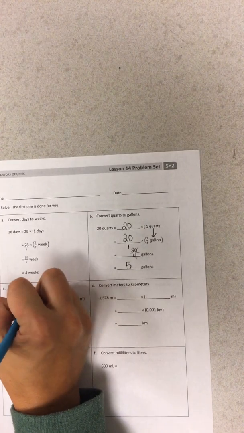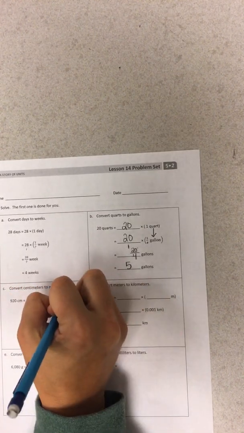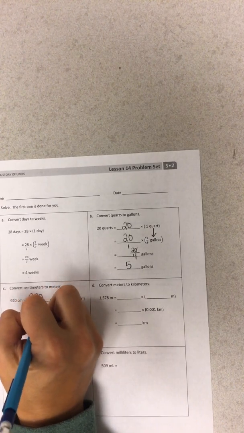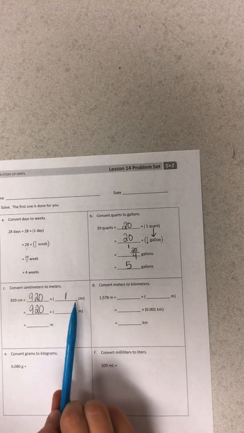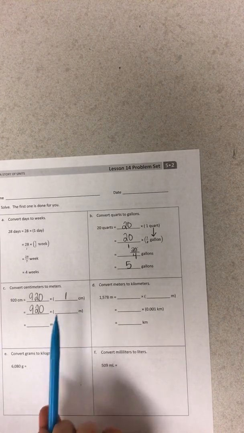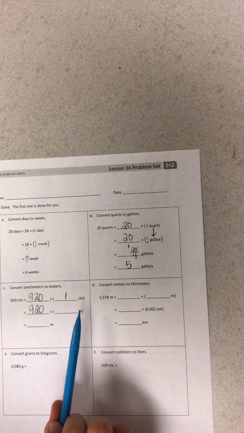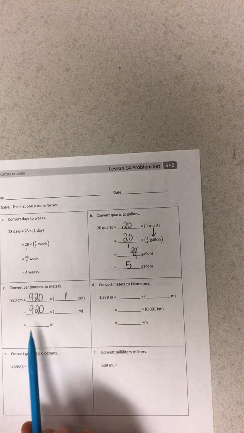So this next one is, I want to convert centimeters into meters. So the first thing I want to do is separate out my number from my measurement. Okay, so I'm going to take my number. And so here, guys, if you were to look up on the chart, it's basically saying if I have 1 centimeter, what do I have to do to get it back into that meter?